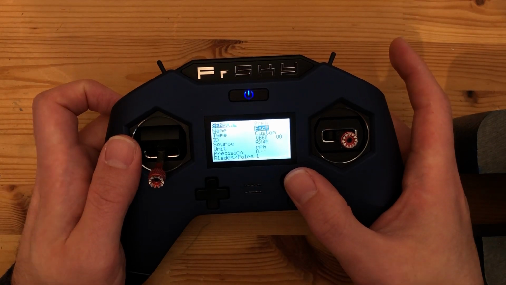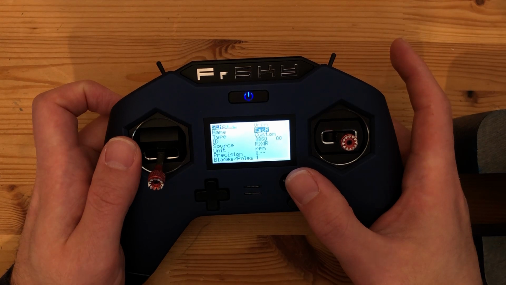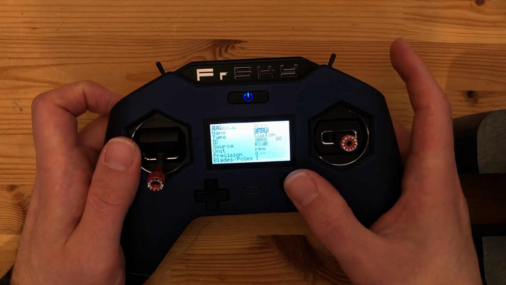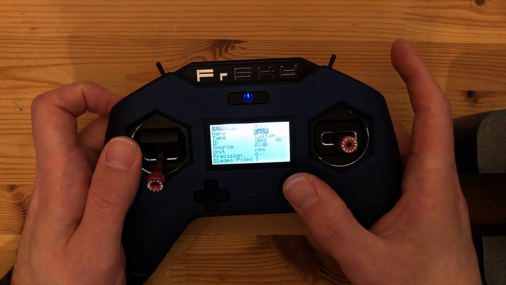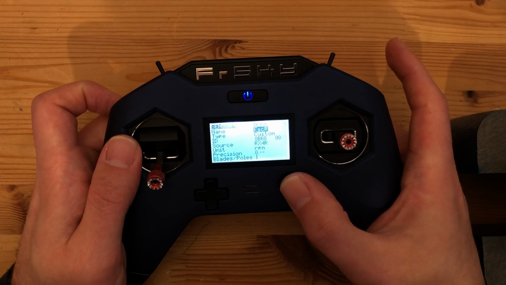By default, what this is going to show you is the ERPM of your ESC, which is different from the actual RPM that you'll see at the motor. So the actual RPM will be the number of poles that the motor has divided by 2, and that'll give you the divisor that you need to divide the ERPM by in order to get the actual RPM of the motor. So you can see here, blades, poles.